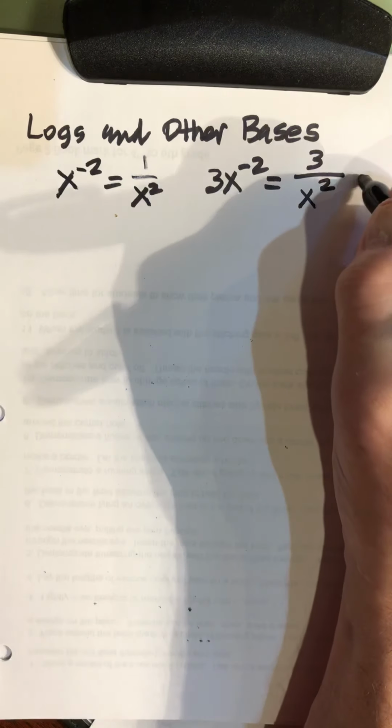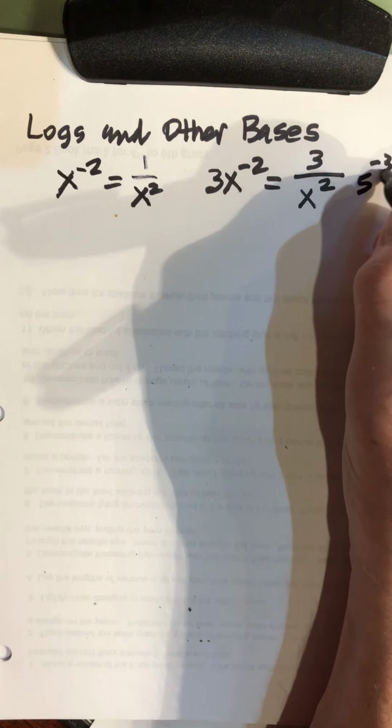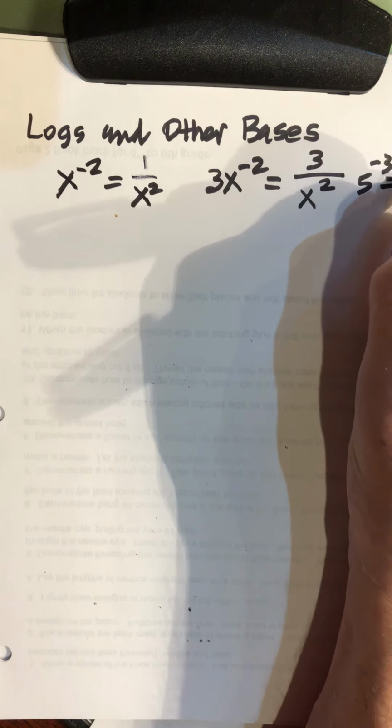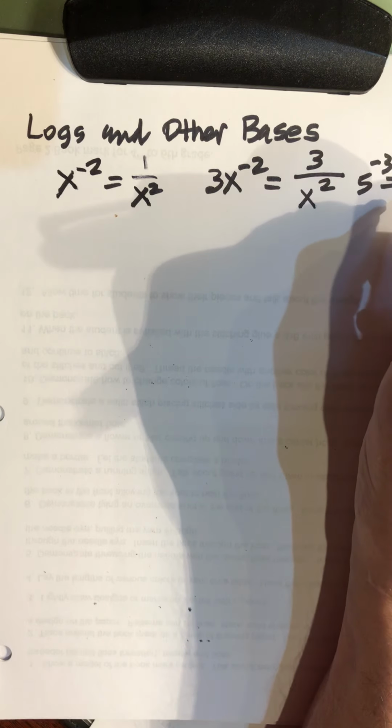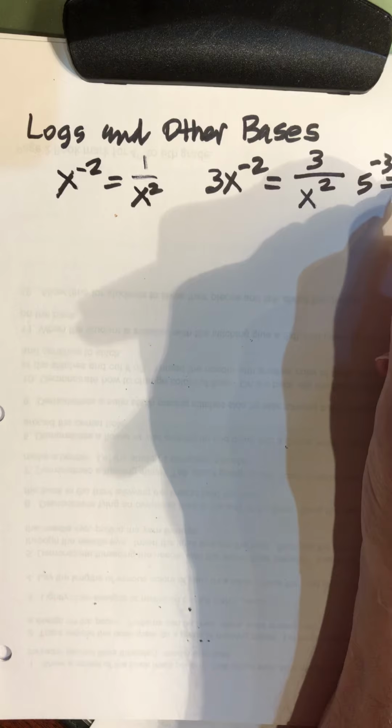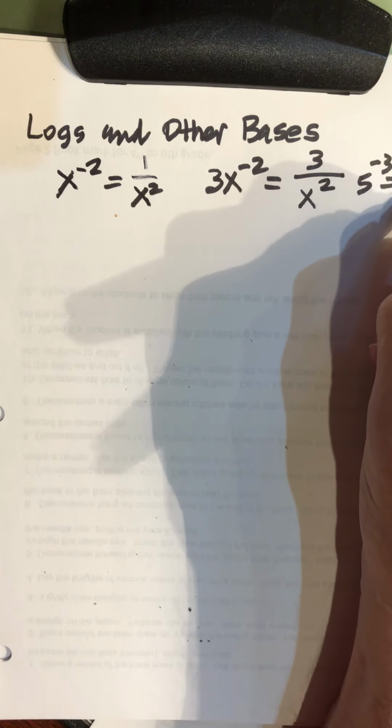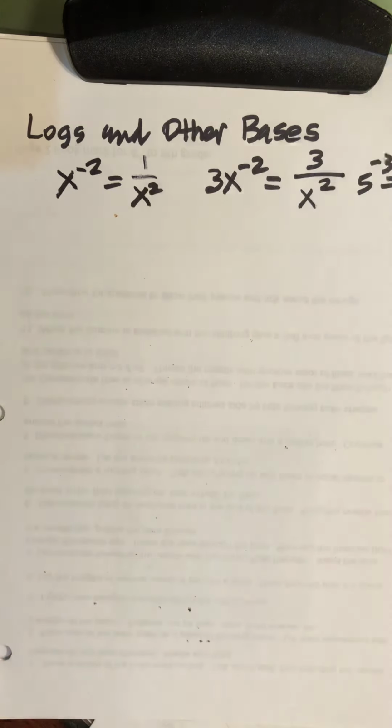Okay, so 5 to the negative 3 is 1 over 5 cubed, and of course 5 cubed is 125. So we would convert that, and that would be our final answer for that.